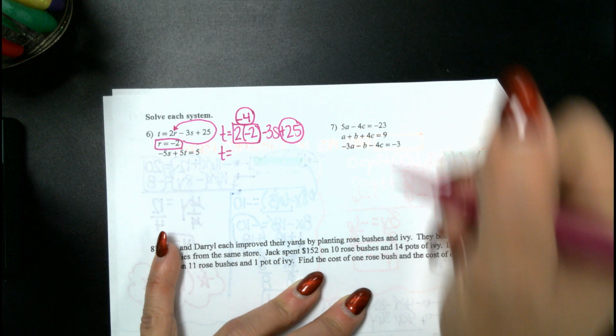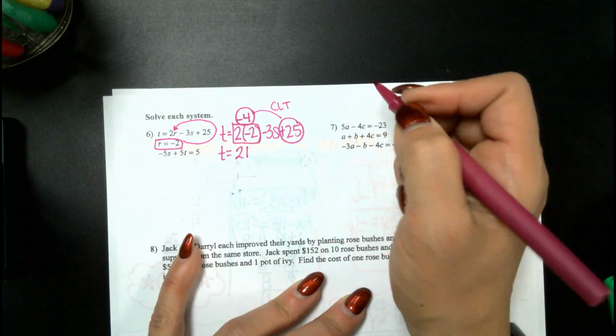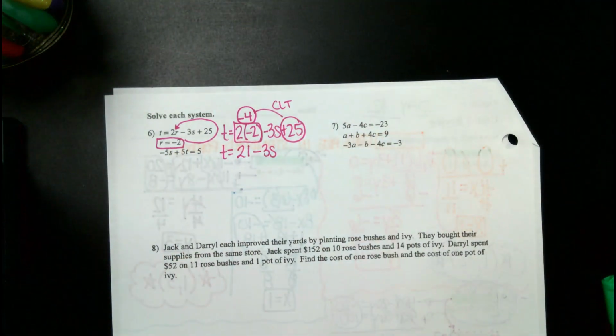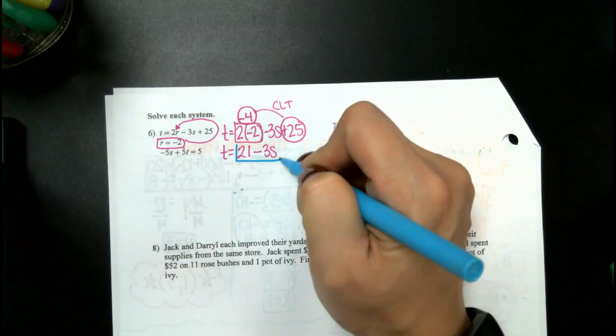So combine like terms. What's negative 4 plus 25? So this would just become 21 minus 3S.